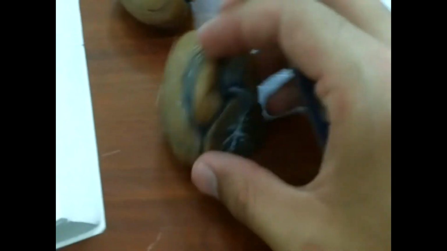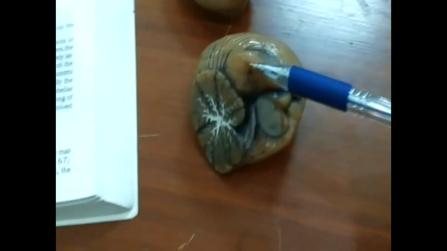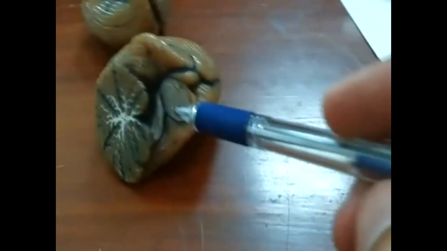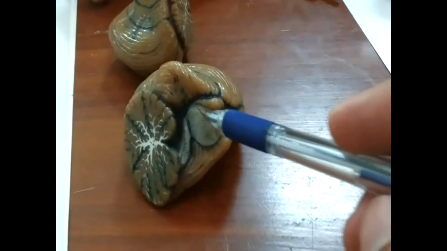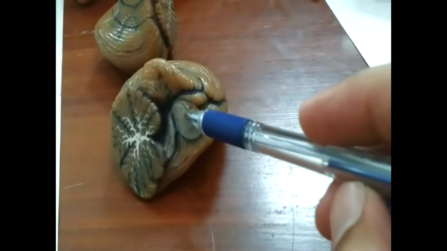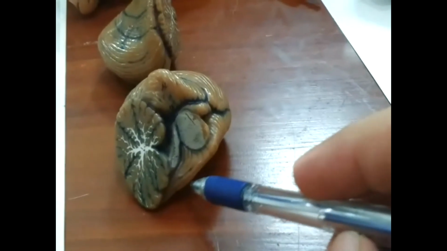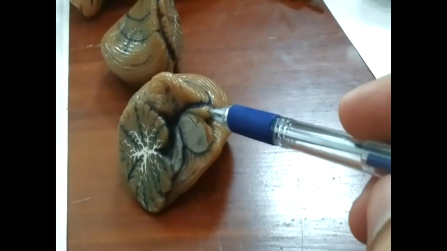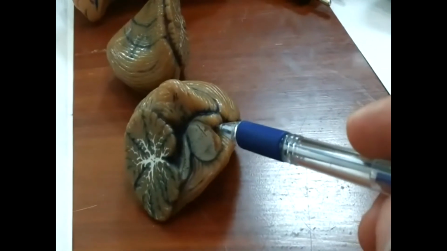Now posteriorly we've got the tonsil of the cerebellum. And this is the middle cerebellar peduncle. Here you'll find the nodule, and this is the flocculus of the cerebellum.